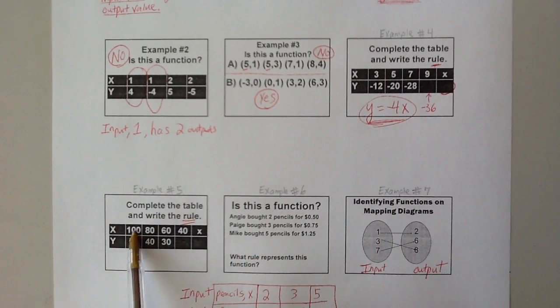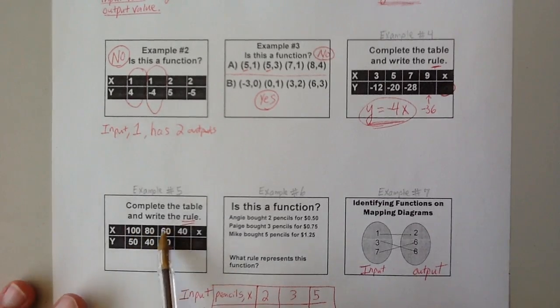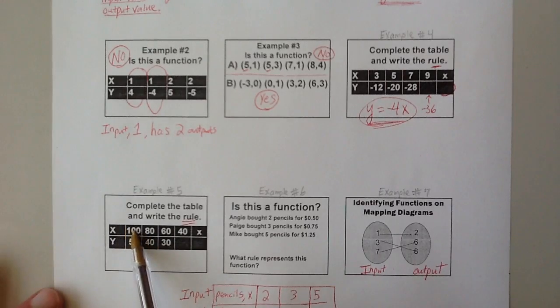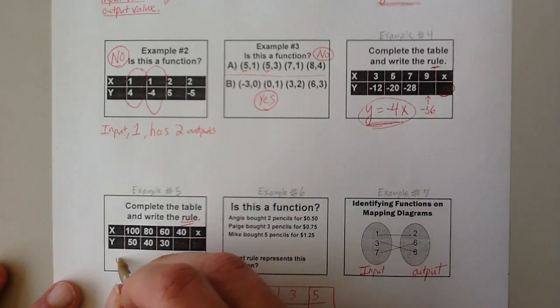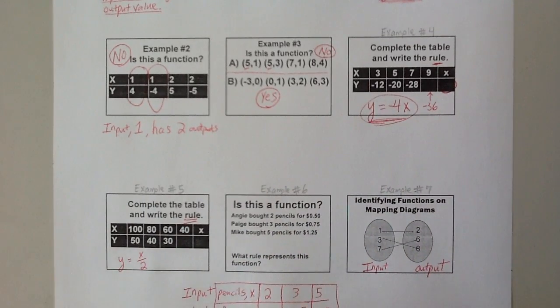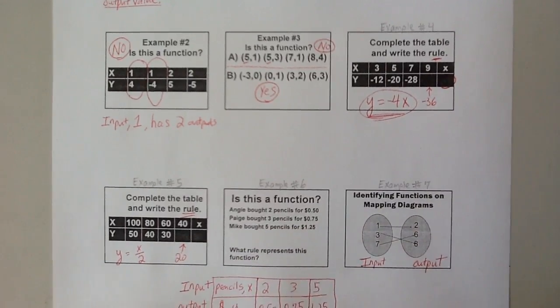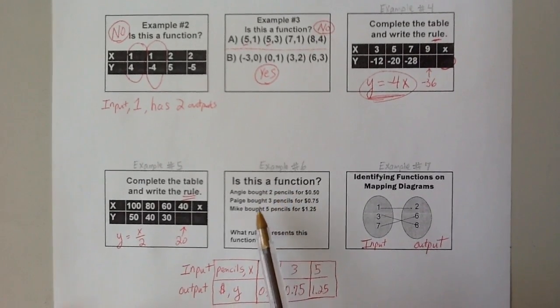Okay, example number 5, let's also write a rule to complete the table. So how am I getting from x to y? From 100 to 50, from 80 to 40, from 60 to 30? Well, you could say you're taking the x value and dividing it by 2, right? 100 divided by 2 is 50. 80 divided by 2 is 40. 60 divided by 2 is 30. So to get y, you're taking x and dividing by 2. So if x is 40, if you put 40 into the rule, 40 divided by 2 is 20.